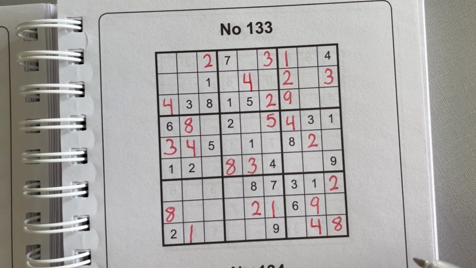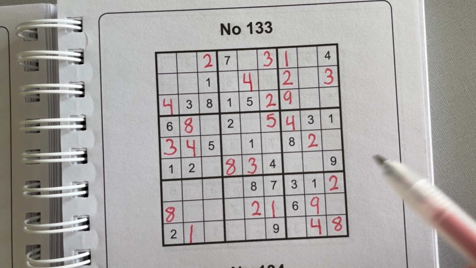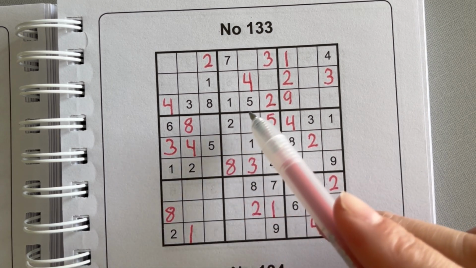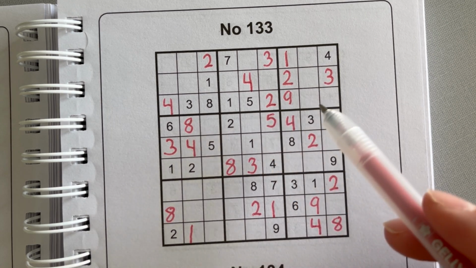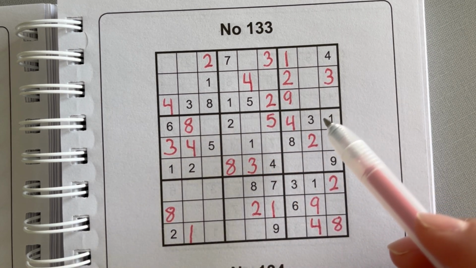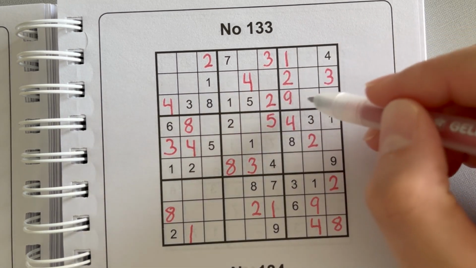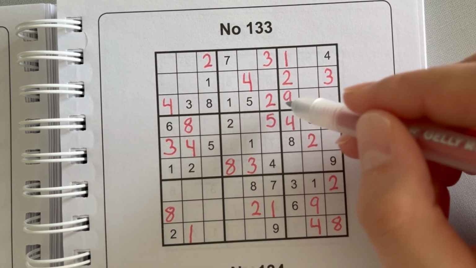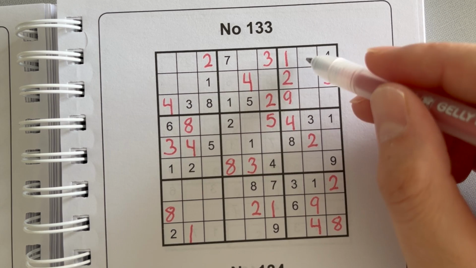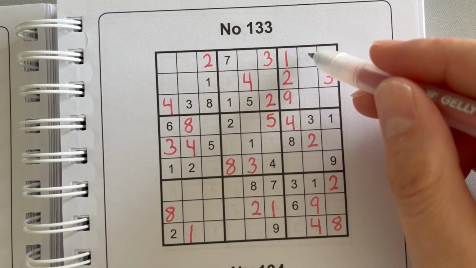Okay. I'm going to look at 5s. Do you have a 5? First I'm going to glance over here because I have a 5 in this row, which means one of these two will be a 5.